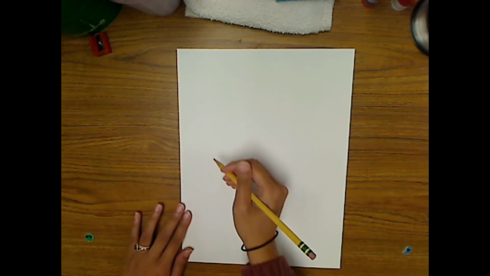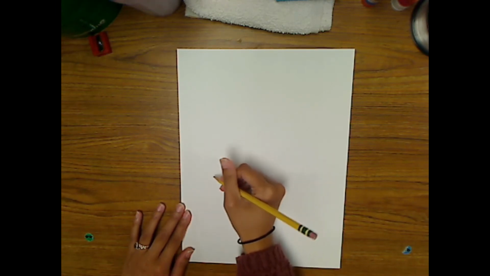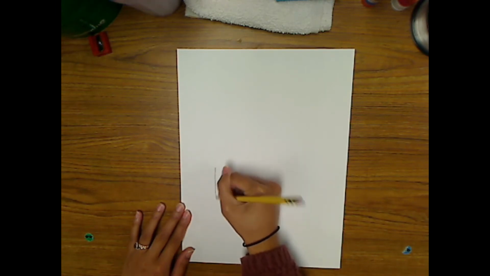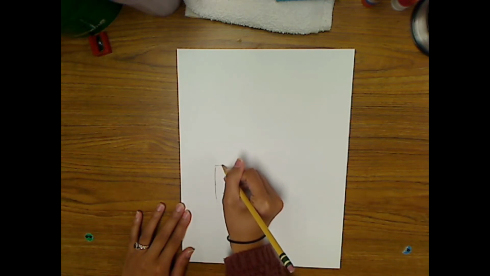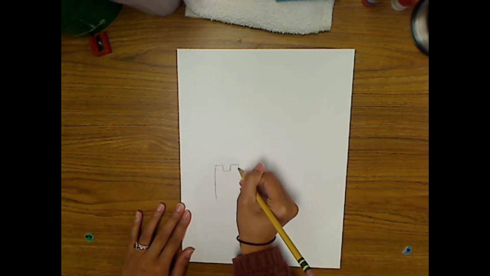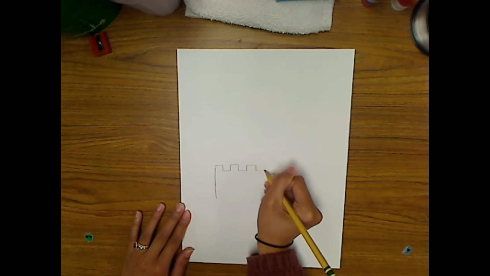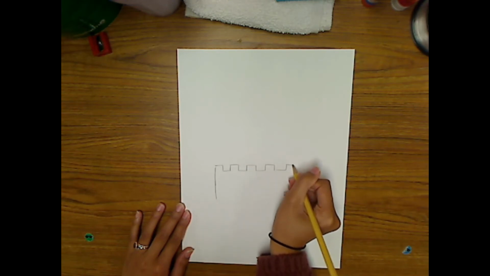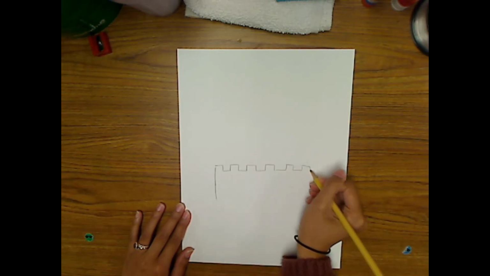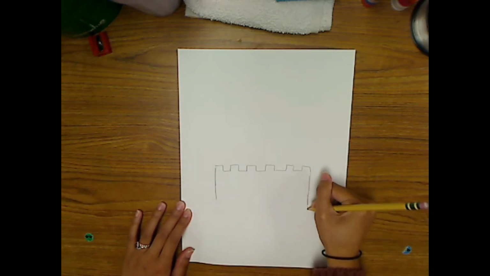Today we are going to be drawing a sandcastle, so get out some paper and a pencil and let's get started. Your sandcastle does not have to look exactly like mine. I'm just showing you an example. Sandcastles can be drawn many different ways. So you can see here how I'm starting out.